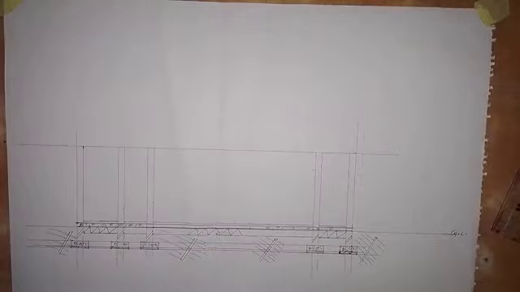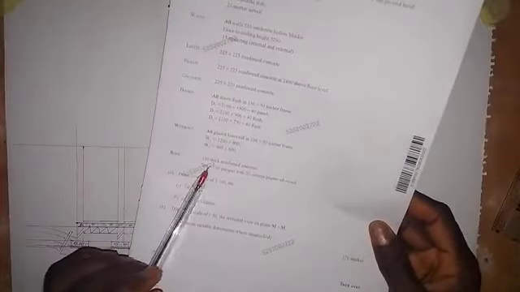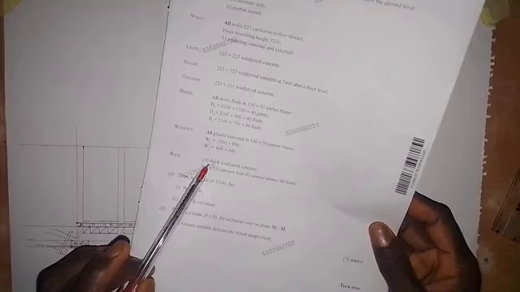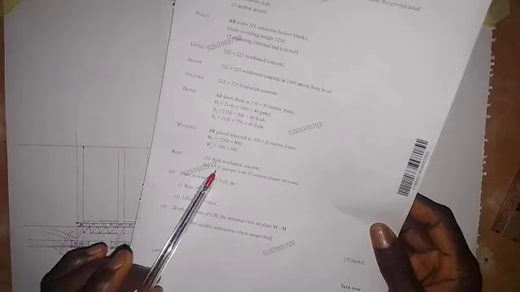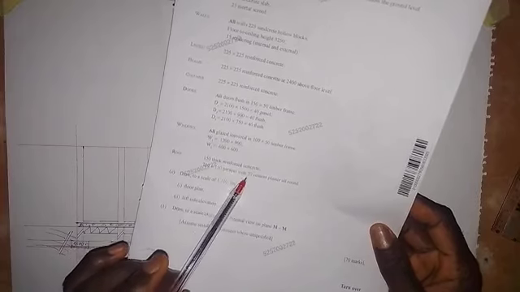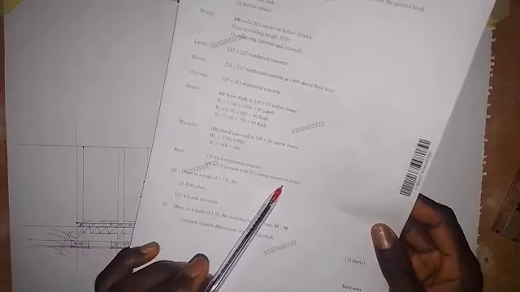Now the next thing we are going to do: what type of roof are we dealing with? I stated it in the front elevation and the left hand elevation that we did, but I will still say it here. The roof is 150 thick reinforced concrete, and 750 by 150 parapet with 20 cement plaster all around.